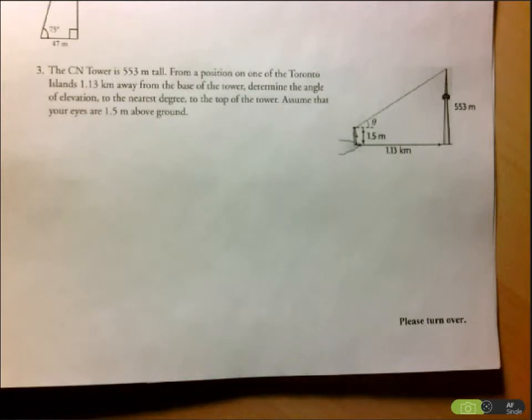Hi folks, we're going to take a look at questions 3 and 4 from the Trigonometry Quiz 1.